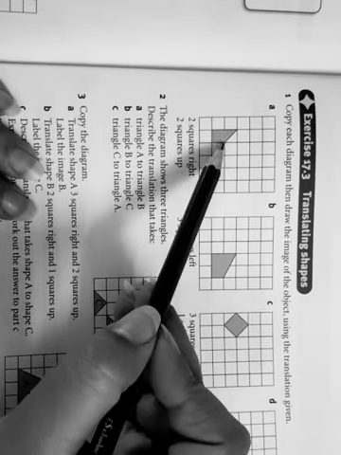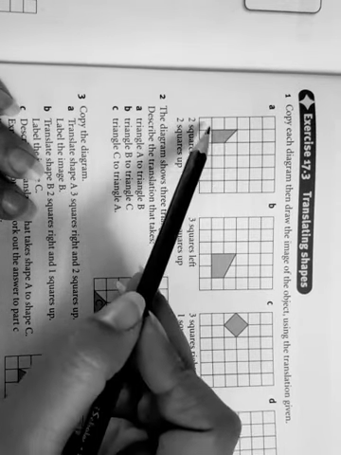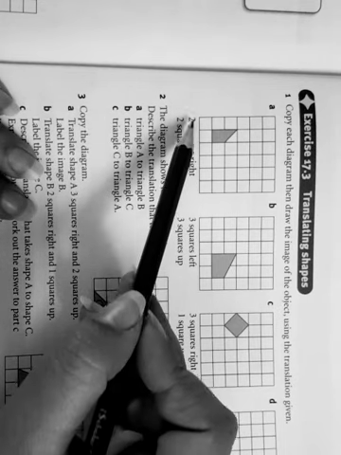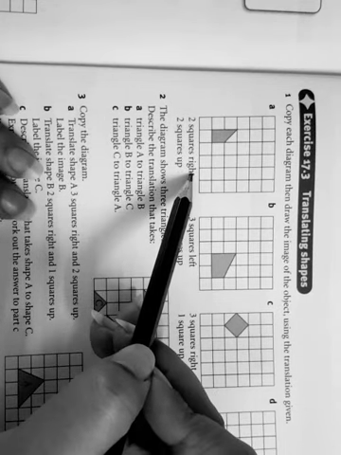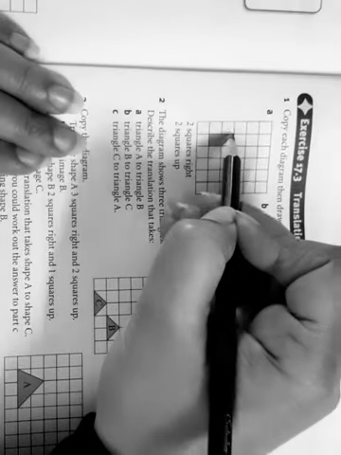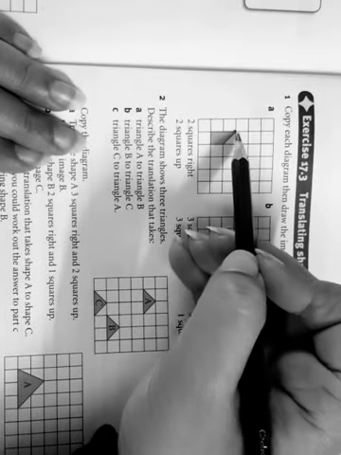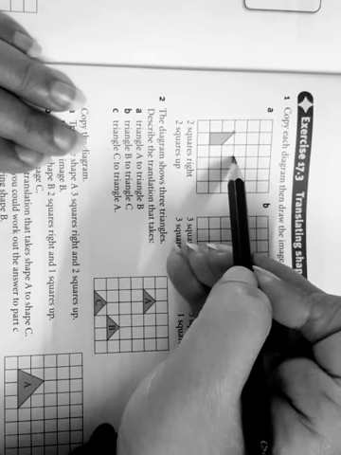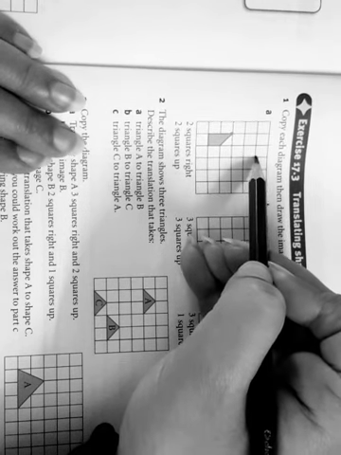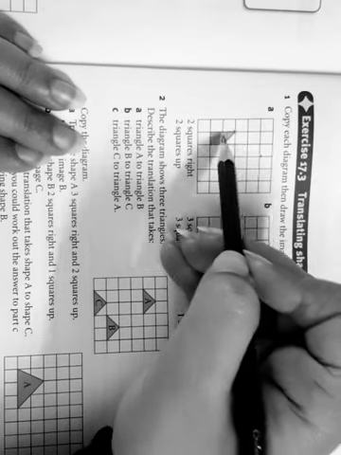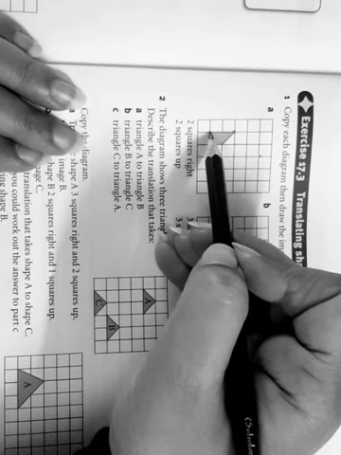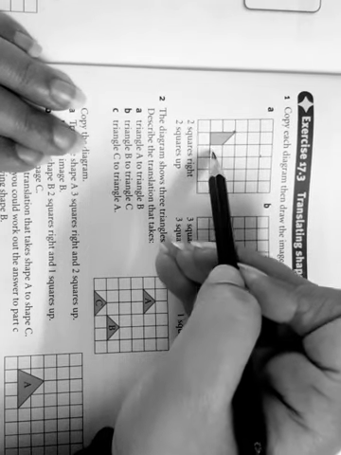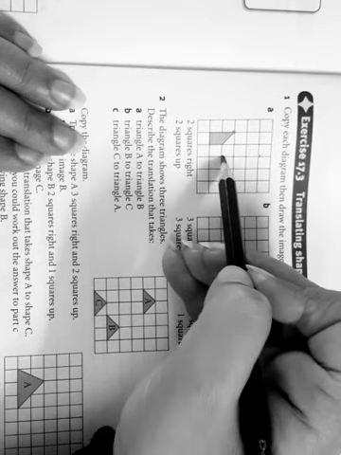So every point of the 4 corners of this quadrilateral is going to be translated 2 squares right, then you will move it 2 squares up. For example, the first point here, I will go 2 squares right, so it's going to be 1, 2, then 2 squares up, 1, 2, and I plot it. The second one here, you're going to move it 2 squares right, 1, 2, then 2 up, 1, 2.